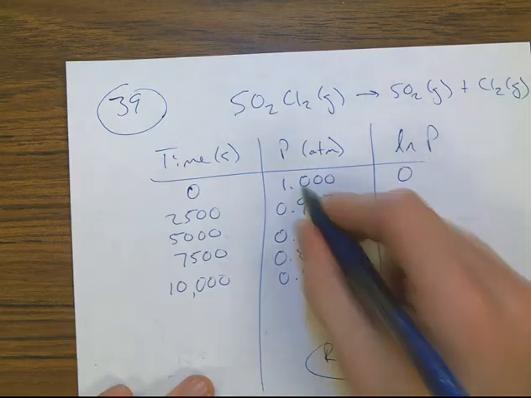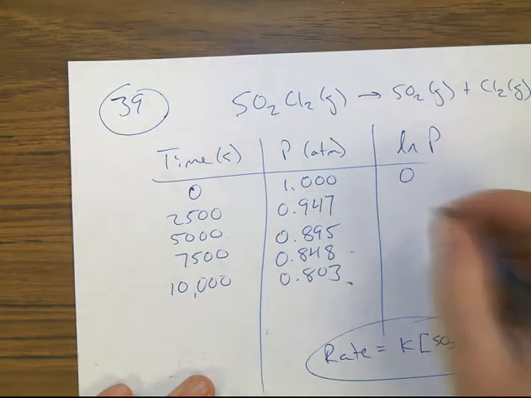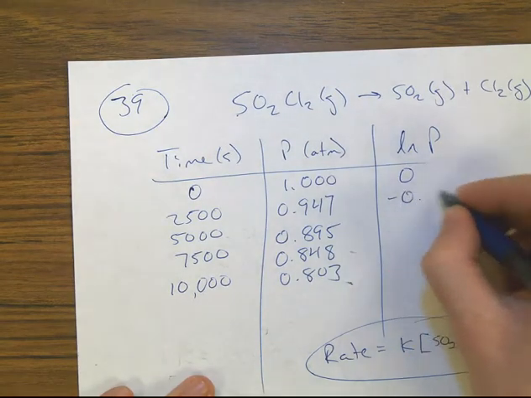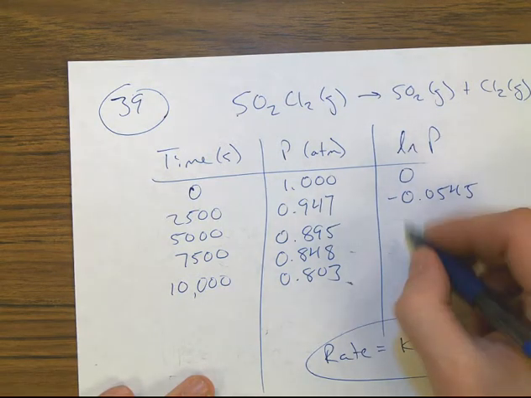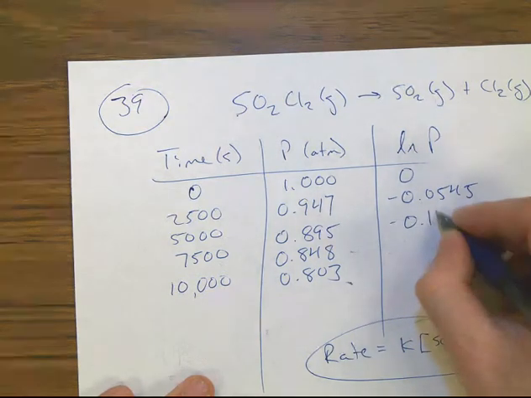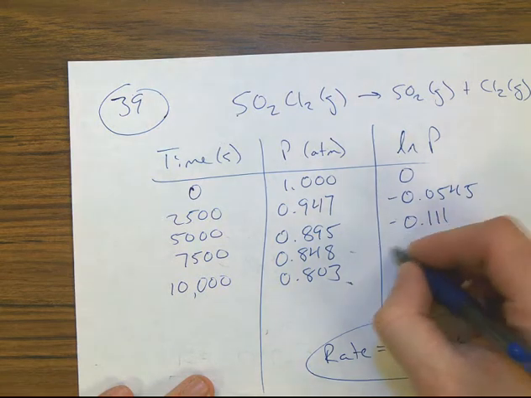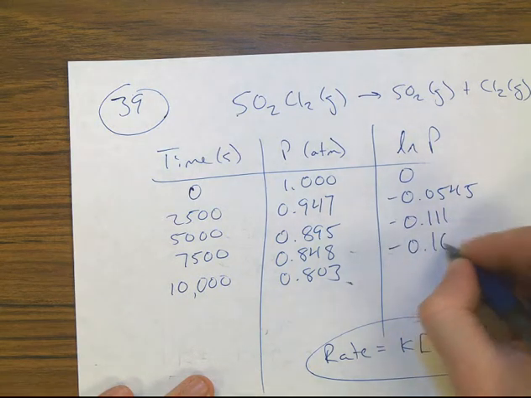So natural log of 1 is 0. Natural log of 0.947 is negative 0.0545. Natural log of 0.895 is negative 0.111, and so forth. And I'll continue to get all my calculations written out here.